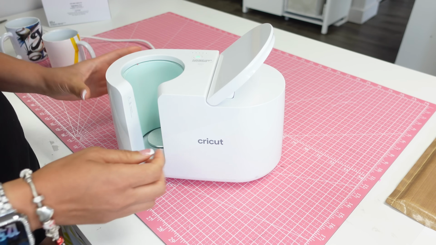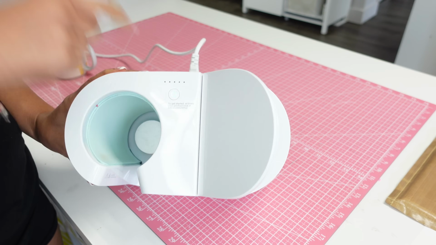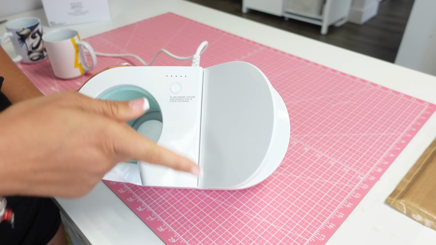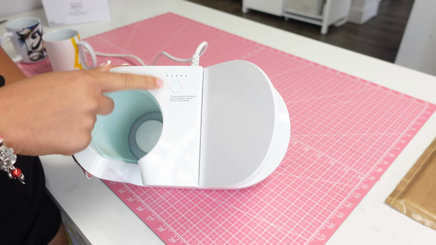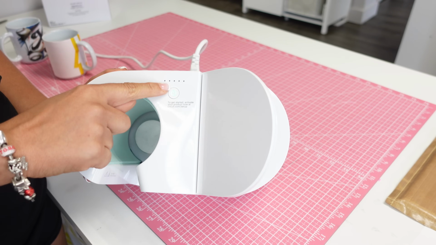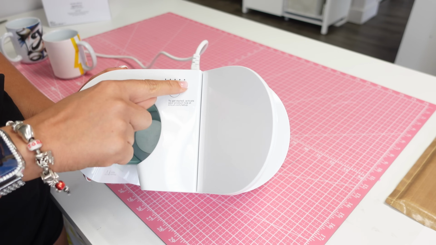That let me know that it is now preheated. This is the power button, and it was red when it was just preheating, and now that it's ready, it made the beep noise and it turned green. I'm gonna go ahead and put the coffee mug in here, and there is 5 lights here.